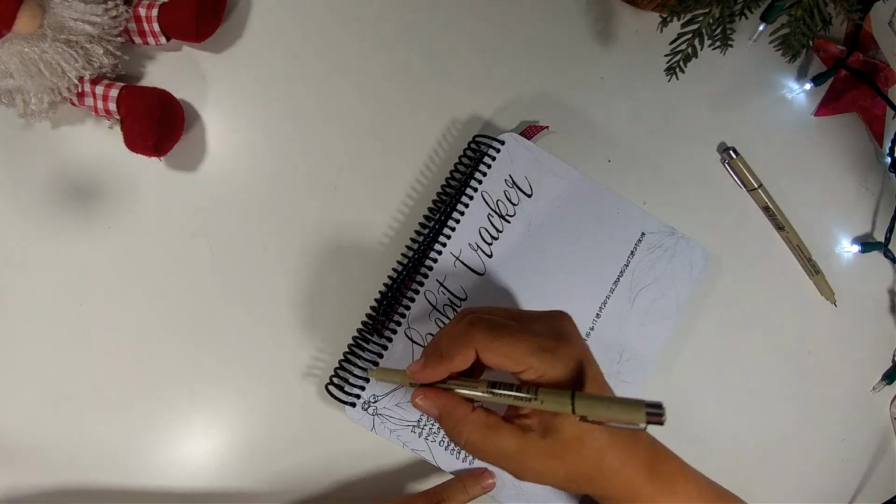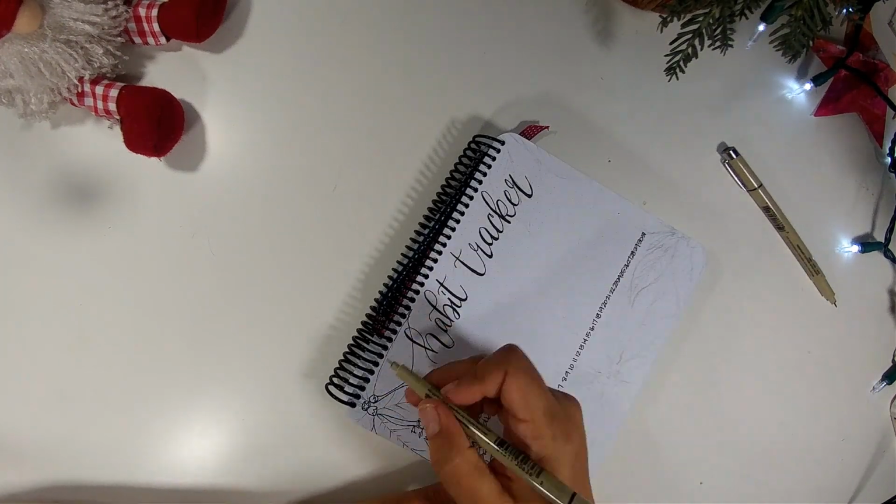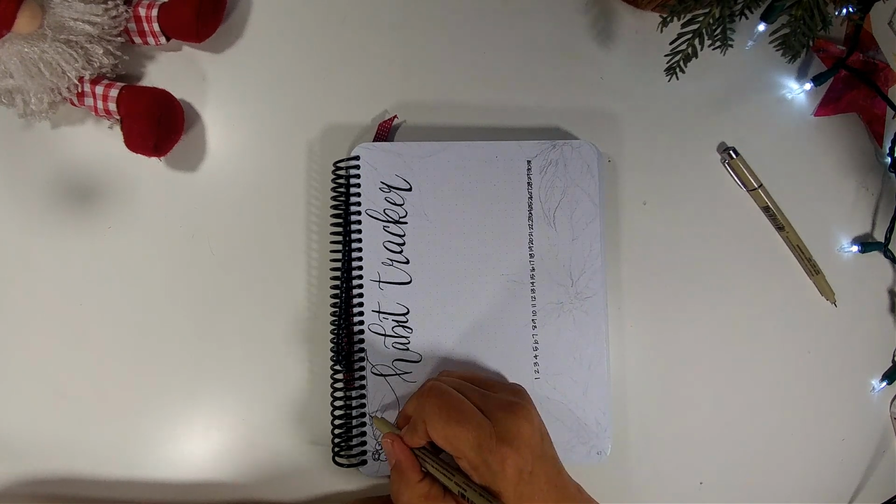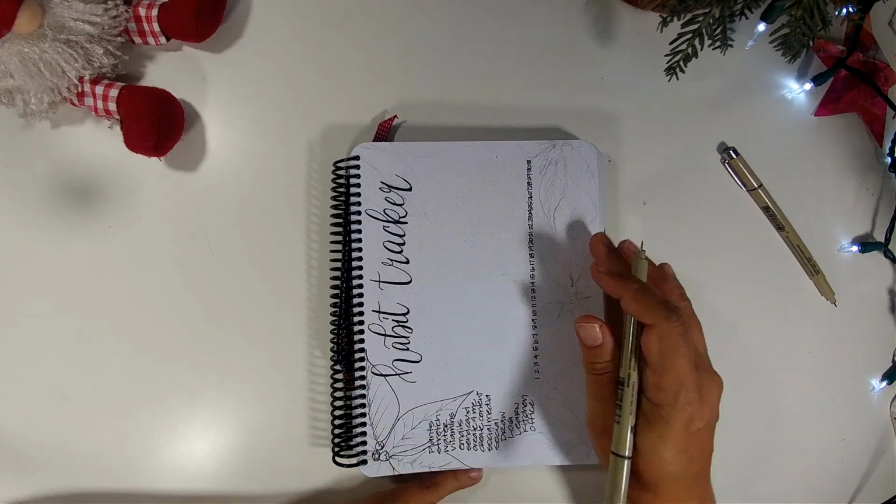I love having the spiral binding. I'm able to flip the book back, as you can see here, because when you're really working close to the spine, it can get a little tricky, especially if you're stamping.